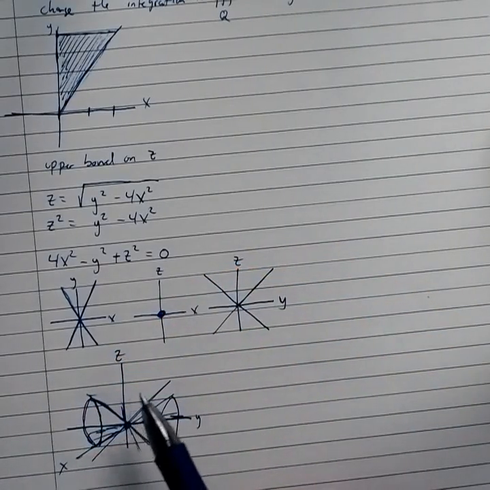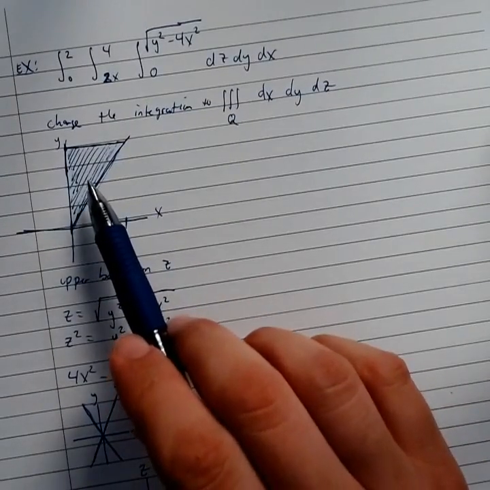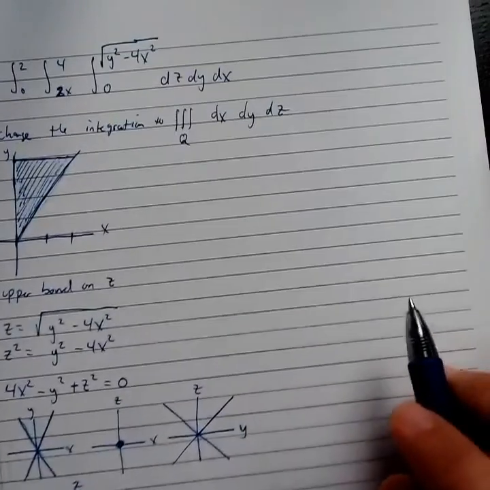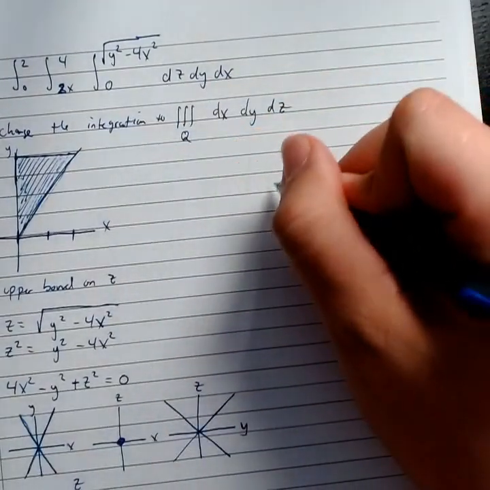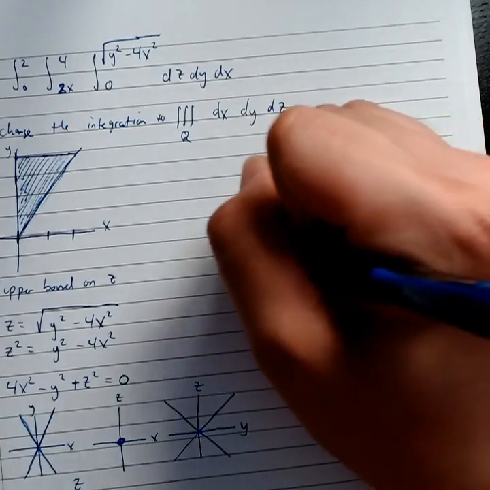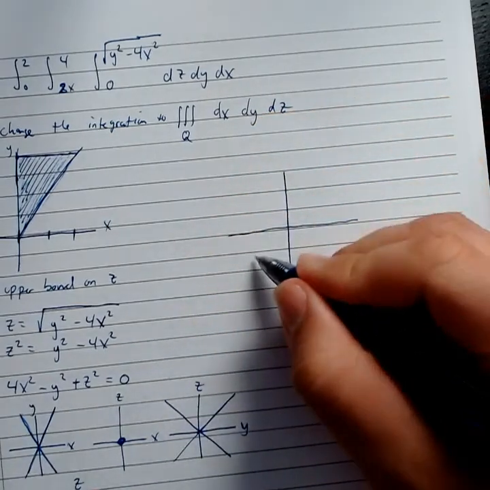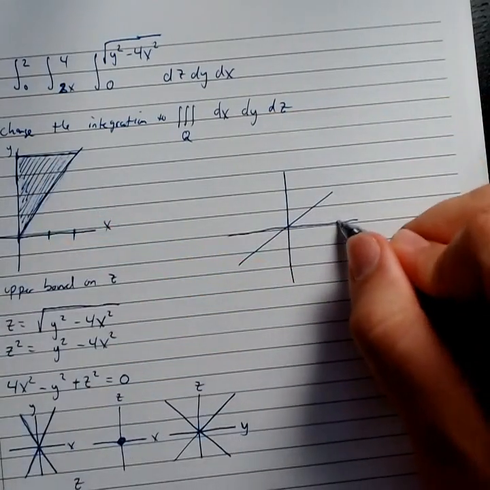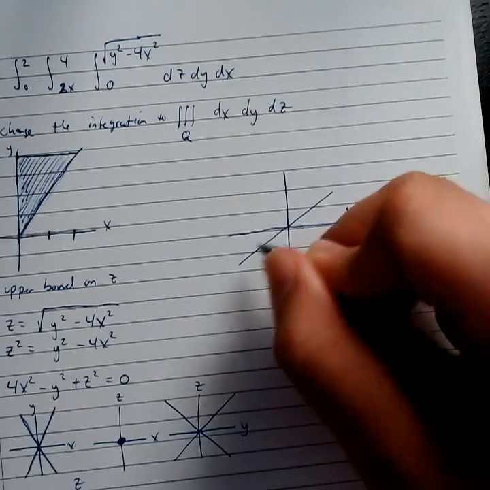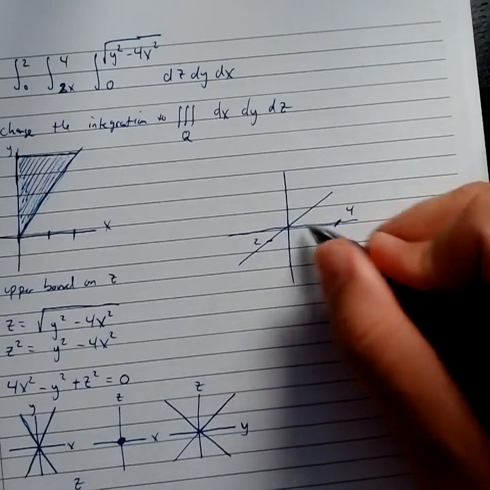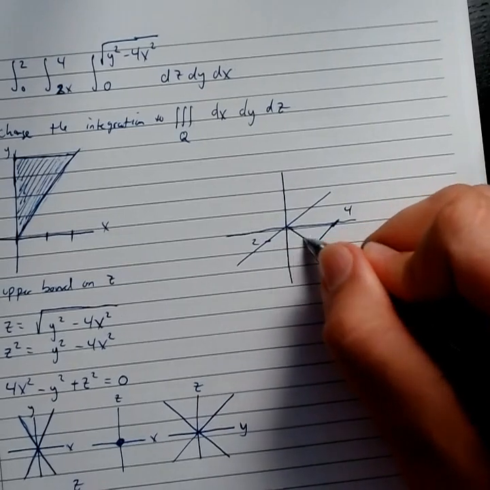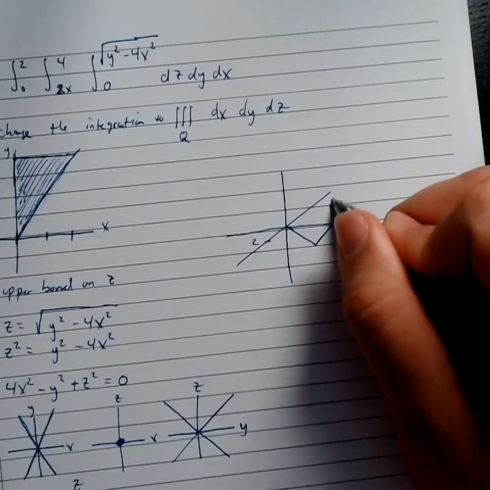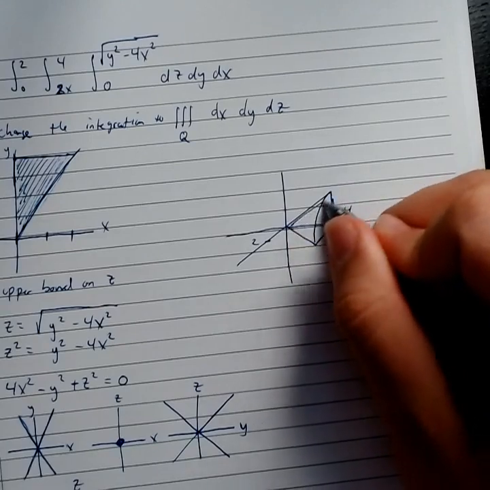Okay? So here what we want is this cone. But again, we don't want the whole thing. We only want the part of the cone that is in the first octant over this region. So putting all that together, we have the following solid, we want only over this region. Okay, that means we want only over this triangle. Here I'm going to draw 4. Here this is 2. So there's my triangle. And I want part of a cone, but only over that region.